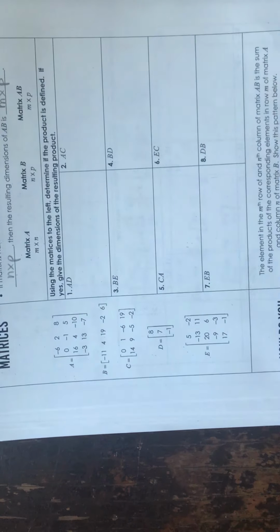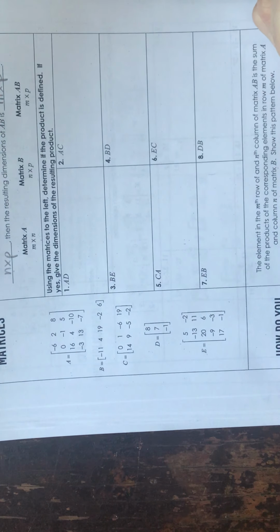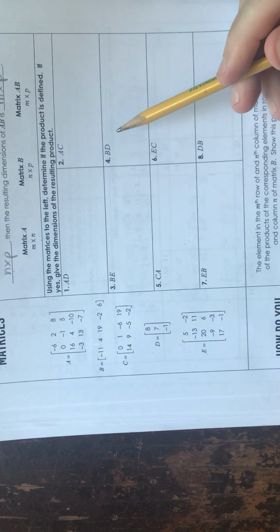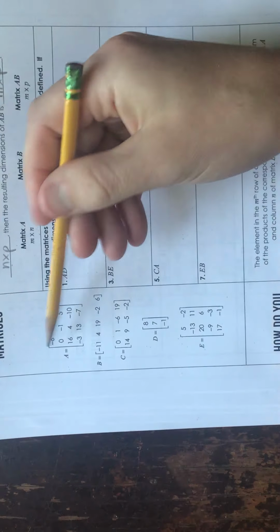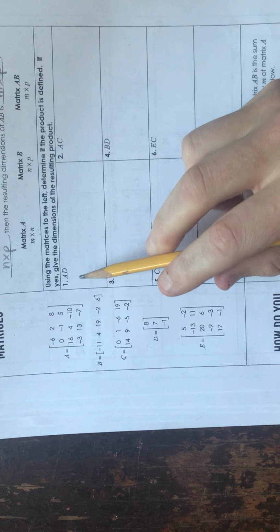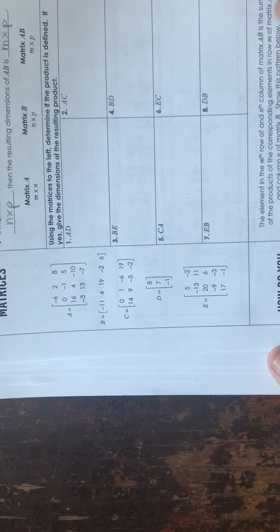Okay, so we're going to start off with some matrices that we're going to try and multiply together. But remember, first we have to check and make sure that our dimensions work out so that we can actually multiply them. So here are the matrices we're going to be using. First off, we're going to try A times D.